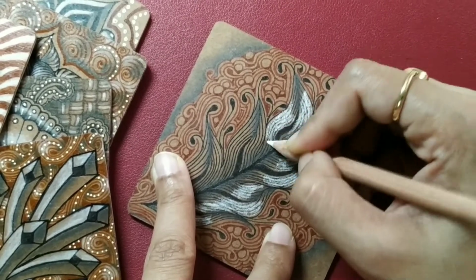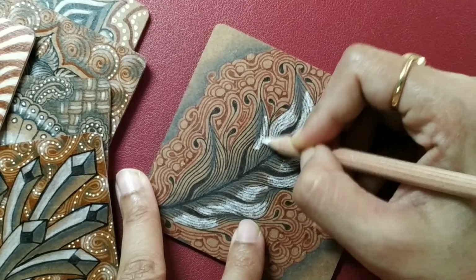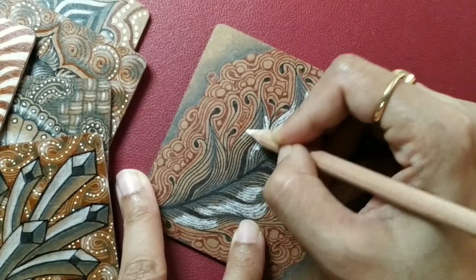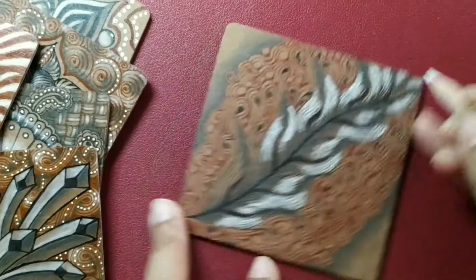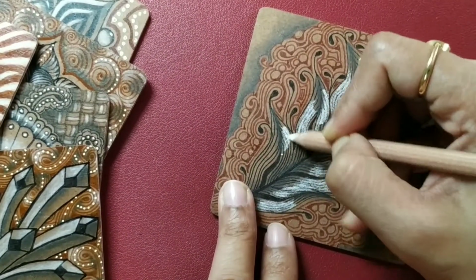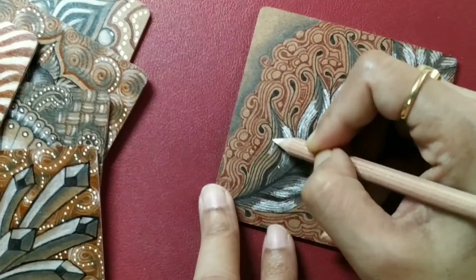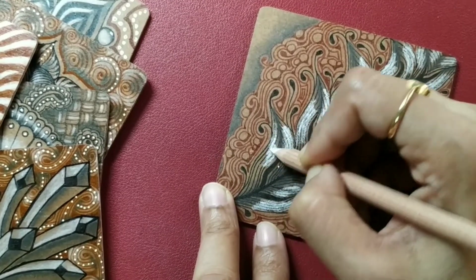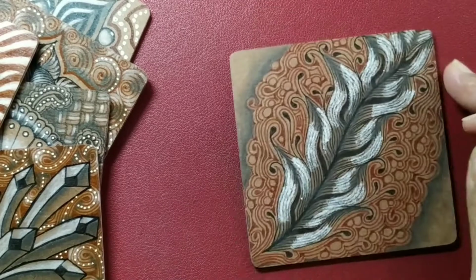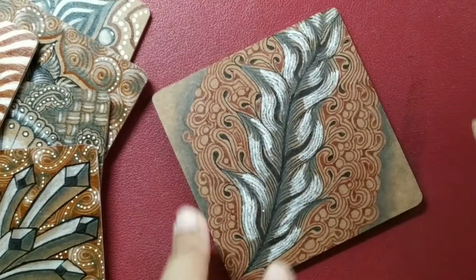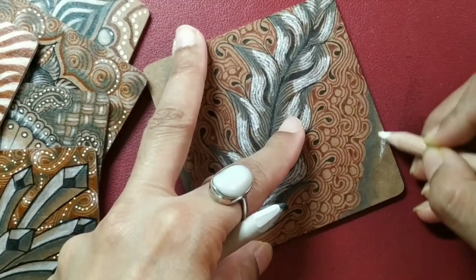Everything should not be gray. The contrast should be clear. So make sure you don't overdo things. A nice balance of chalk and graphite will add. Right now adding some here.